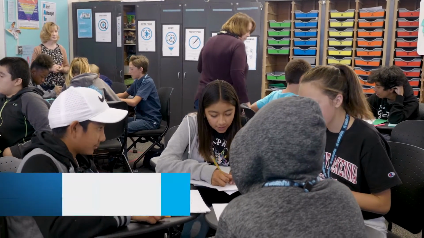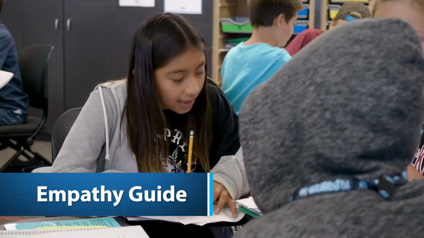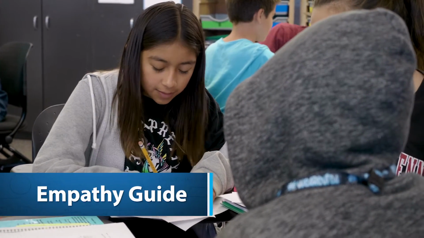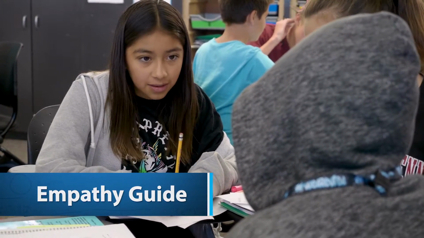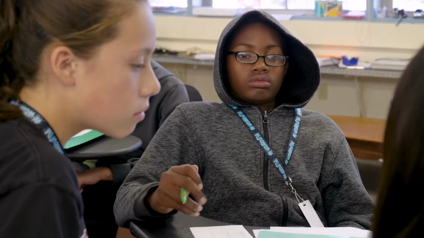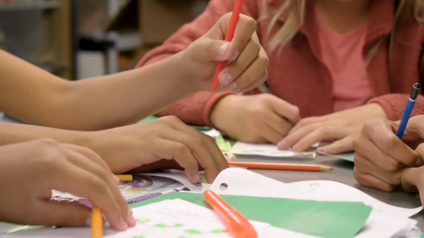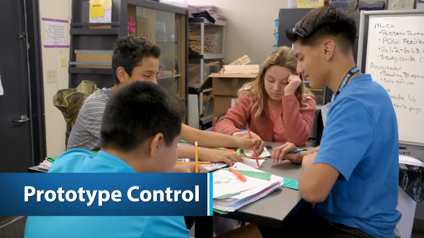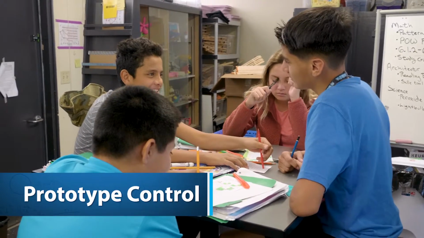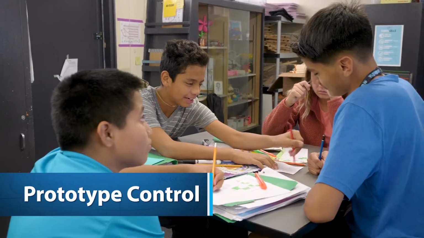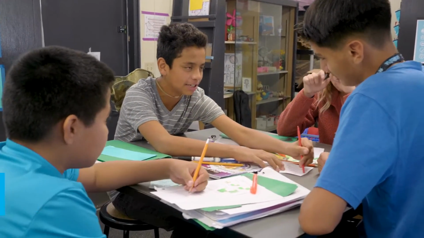We have the role of empathy guide. And the empathy guide is there to make sure that everyone on the team is being listened to, that no one's being left out of the conversation, and that all ideas have a chance to be voiced. We have the role of prototype control. The prototype control is the communicator, and they're making sure that everyone agrees on how they're communicating their ideas and that everyone can explain how they communicate their ideas.